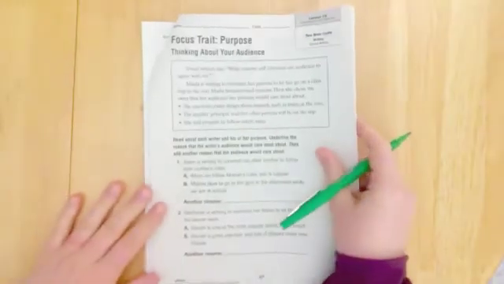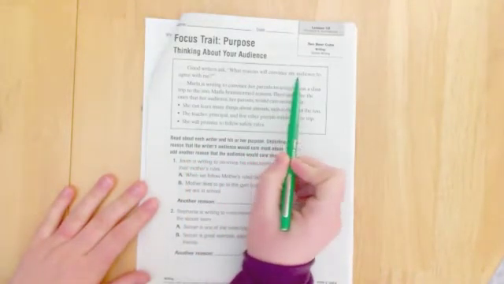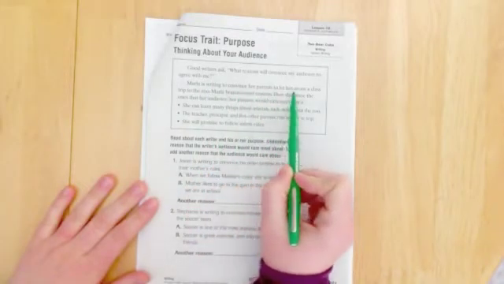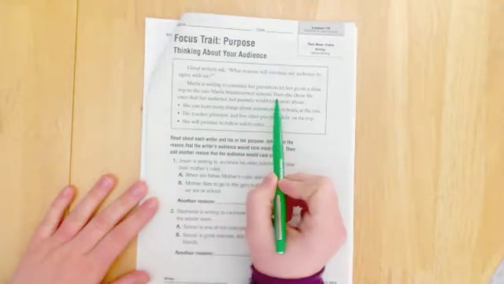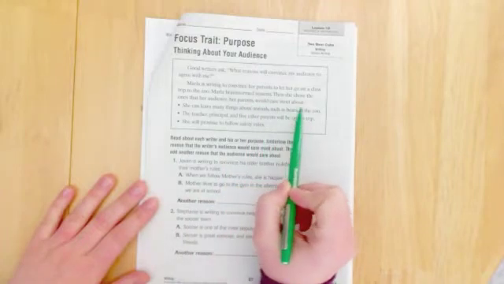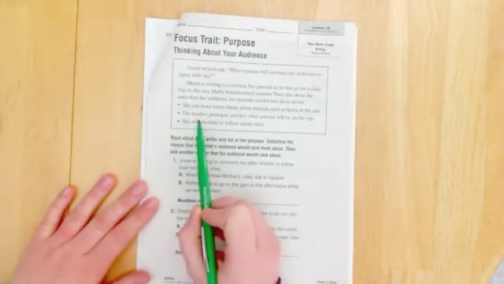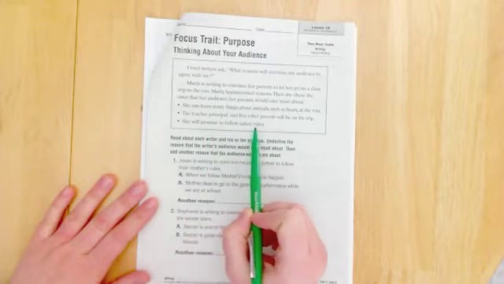Number 47, that's going to take a little bit more thinking on your part. It says thinking about your audience. Good writers ask, what reasons will convince my audience to agree with me? Marla is writing to convince her parents to let her go on a class trip to the zoo. Marla brainstormed reasons. Then she chose the ones that her audience, her parents, would care most about. She can learn many things about animals, such as bears at the zoo. The teacher, principal, and 5 other parents will be on the trip. She will promise to follow safety rules.